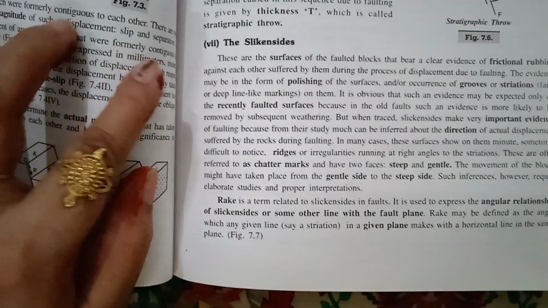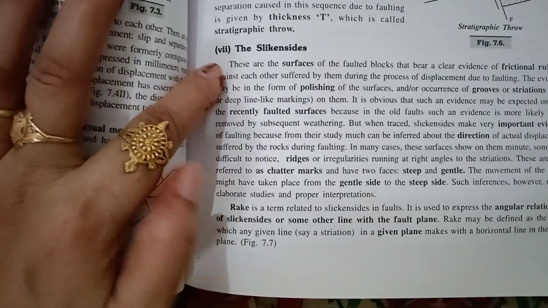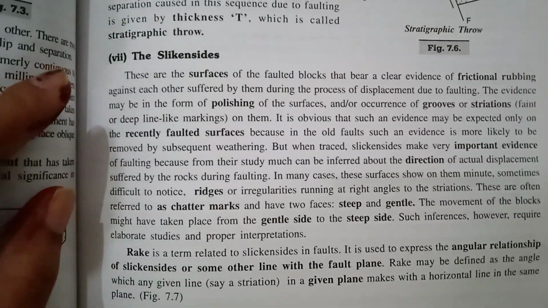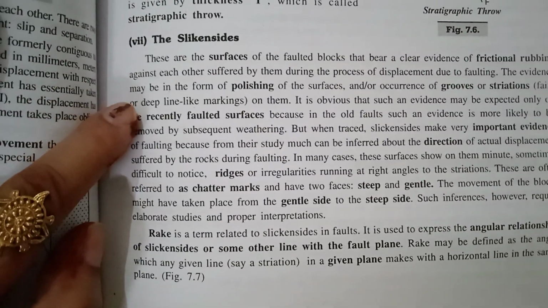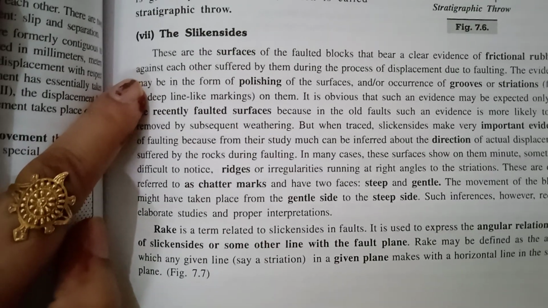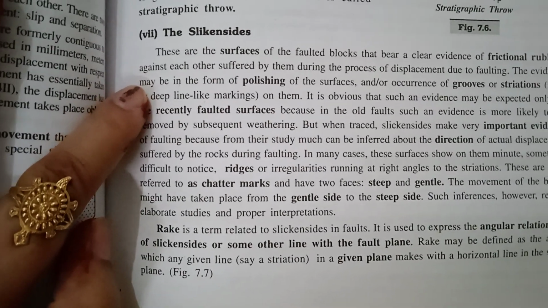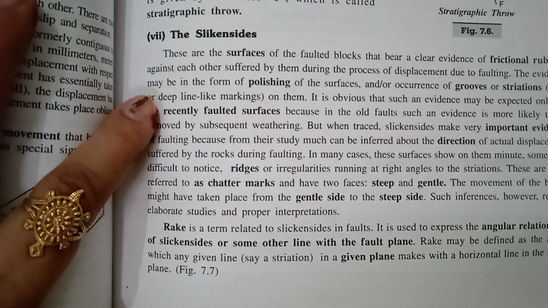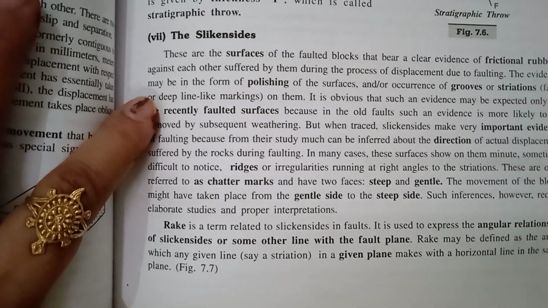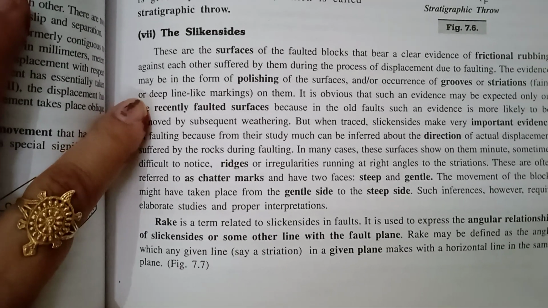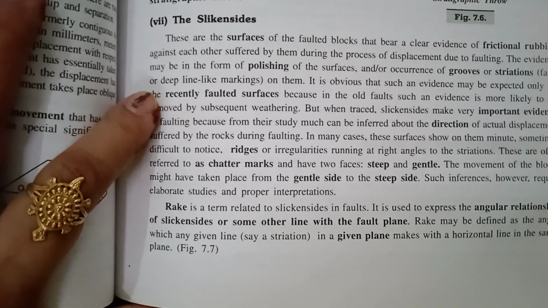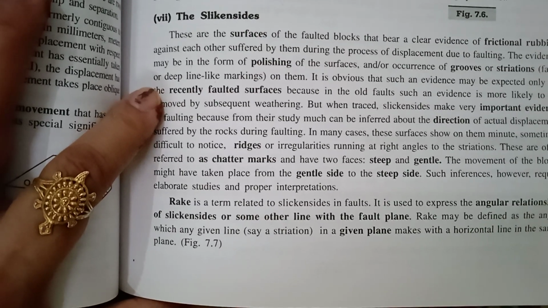So, in chapter 7, the structural features of rock, the slickensides. These are the surfaces of the faulted blocks that bear clear evidence of frictional rubbing against each other, suffered by them during the process of displacement due to faulting. The evidence may be in the form of polishing of the surface and/or occurrence of grooves or striations, faint or deep line-like markings on them.